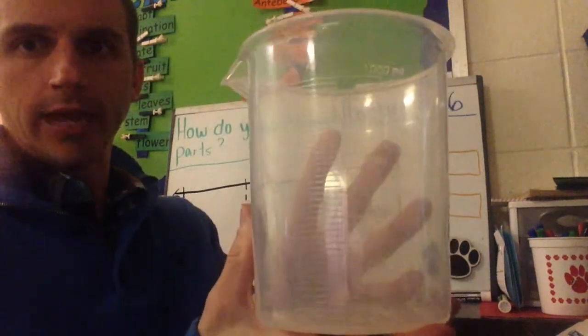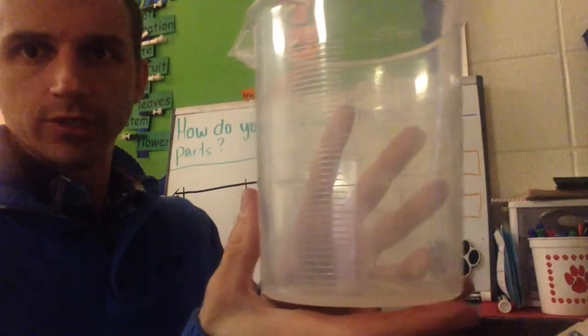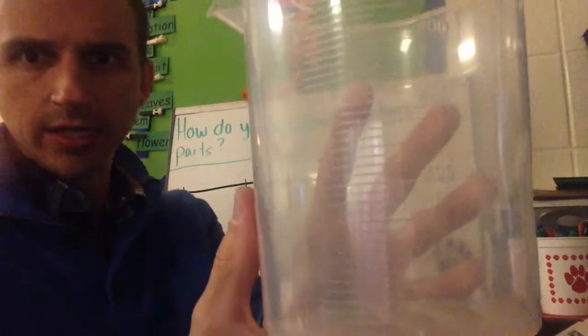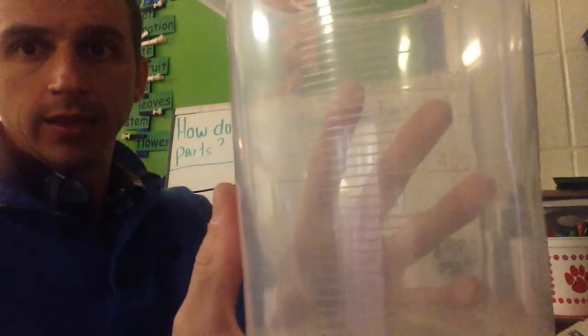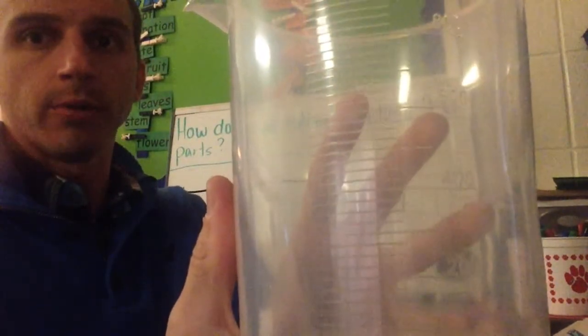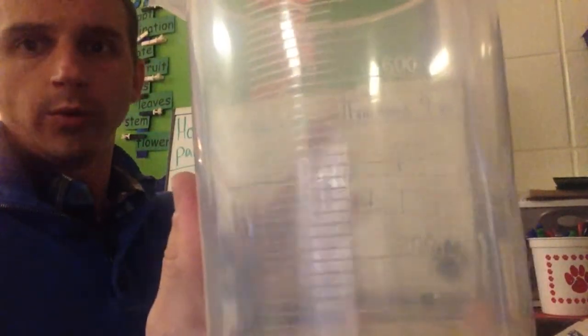And so I want you to look at, first of all, the numbers that you see on the side. I'll try to zoom in where you can see it. It's a little hard to see, but you do see numbers on here. And this is actually a vertical number line. When you see a measuring cup or a beaker, you're going to see a vertical number line, a line that goes up and down. That's what I mean by vertical.